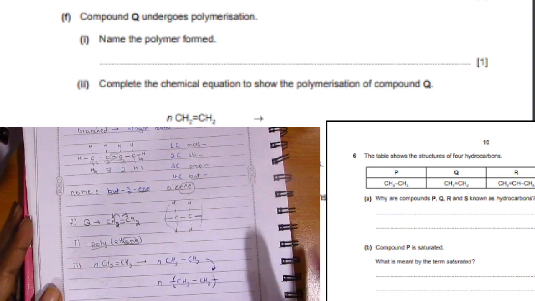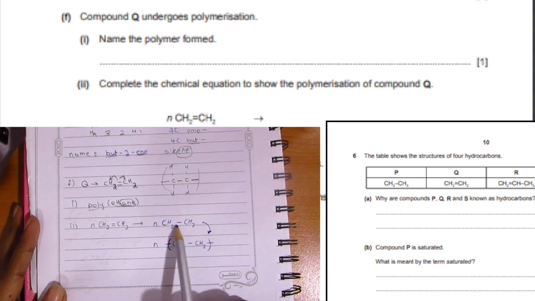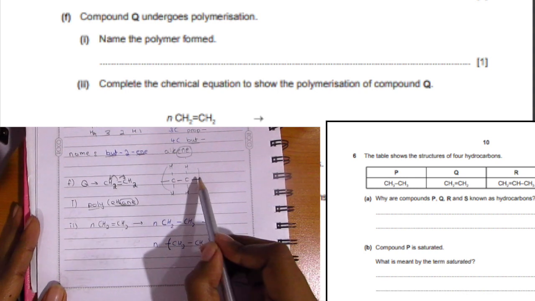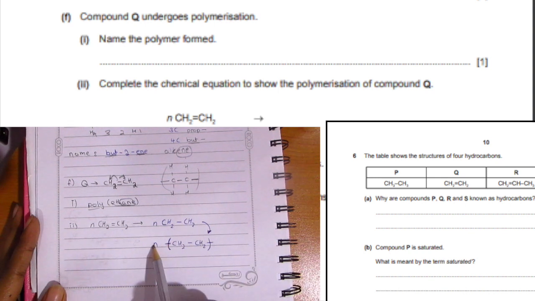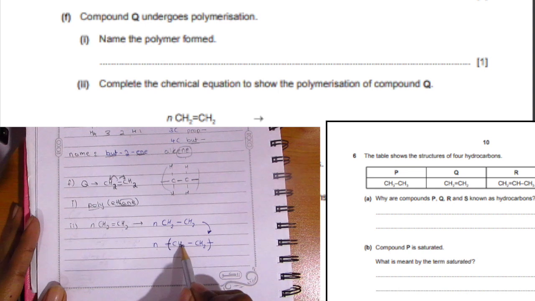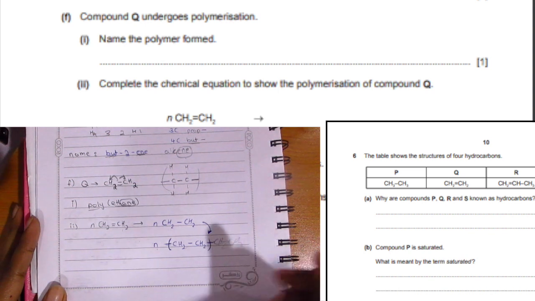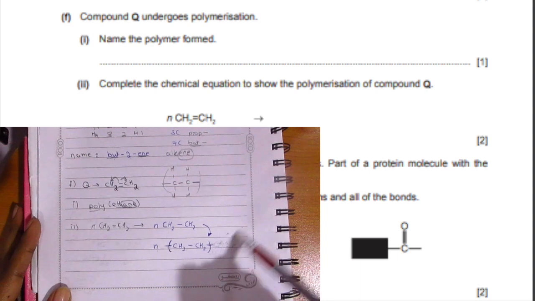So now complete the chemical equation to show the polymerization of compound Q. We're just going to open it up like we did earlier, and we're going to place two lines on the side, meaning more CH2 can bond together to it, with n being the number of CH2, which is the number of monomers. So it just keeps adding and adding and adding. It's just going to look like that, and that's it.